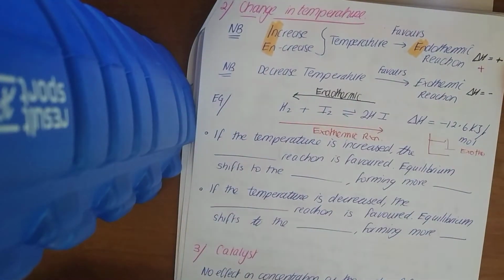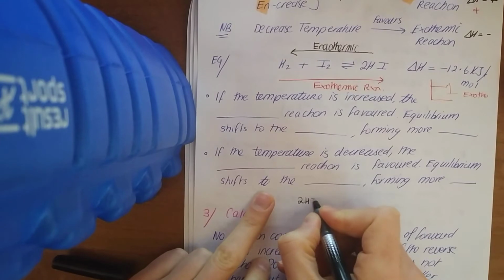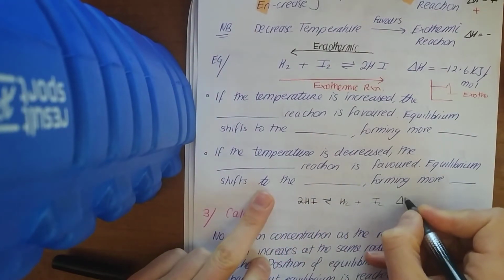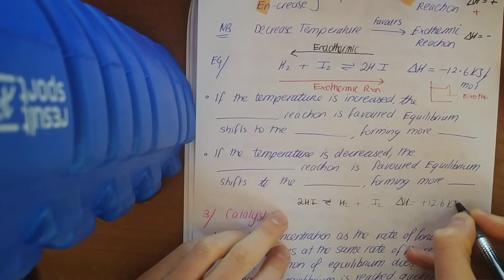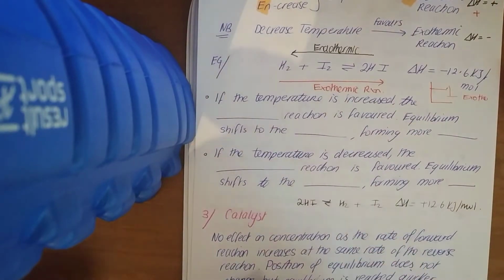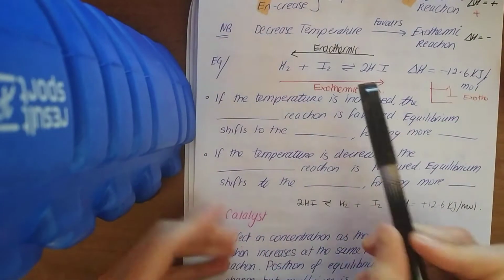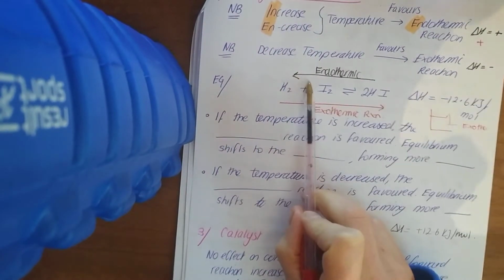Sometimes they write that as 2HI breaking down into hydrogen and iodine, and they say delta H, just the reverse, is equal to plus 12.6 kilojoules per mole. Once I see the delta H is minus, I know the forward reaction is exothermic, so my backward reaction must be endothermic.